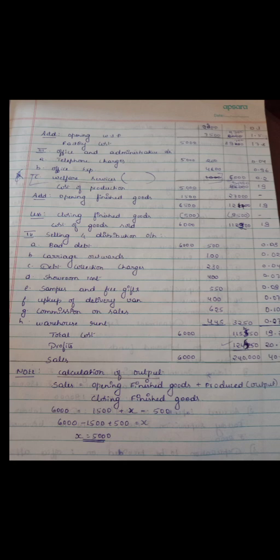Now, under this problem the sales are given, that is 6,000 units. Okay, 6,000 units multiplied by 40, that is 2,40,000. 2,40,000 deduct 1,50,450. So the profit is 1,24,550. So this is the solution for this problem.